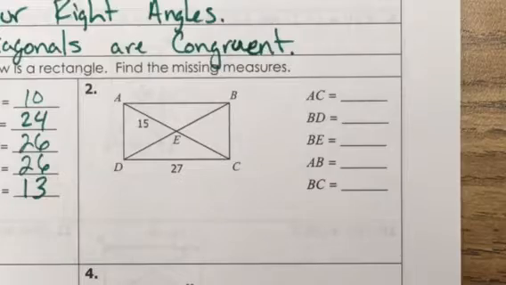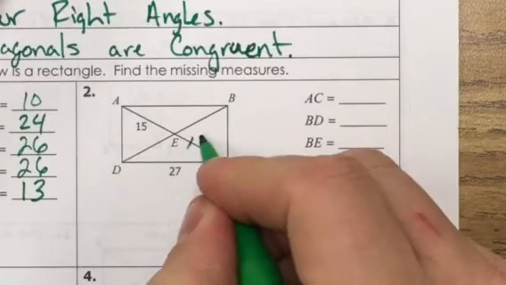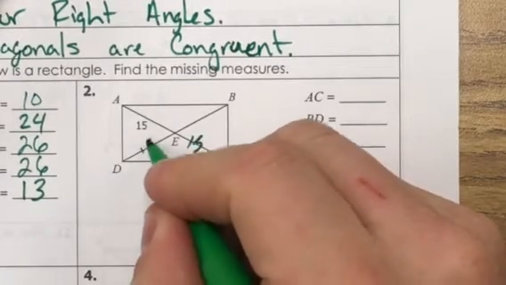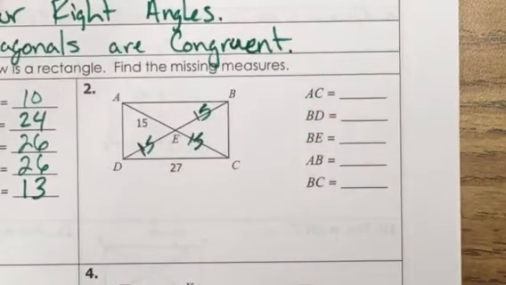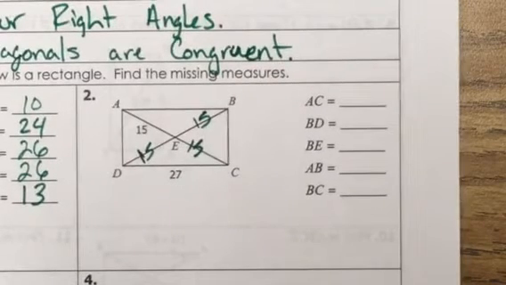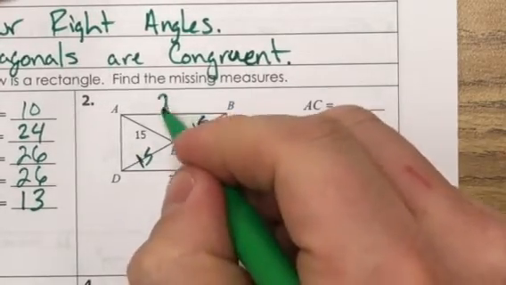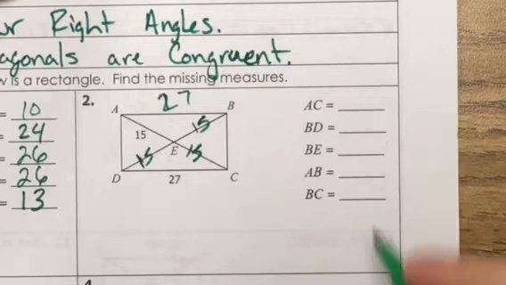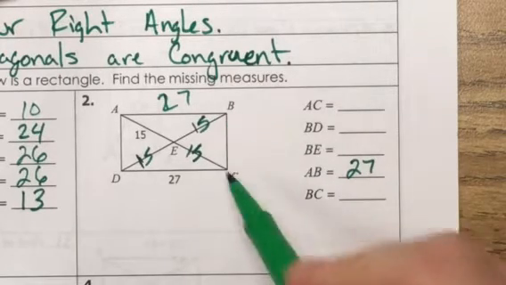Welcome back. Hopefully you looked at it and you said that we know that we have a bisector with our diagonals, so this piece would be 15, ED would also be 15, and EB would also be 15. Because diagonals are not only bisected, but for a rectangle they are also congruent. We know that DC and AB are opposite, so that makes AB 27. Let's go see what we filled in. We know AB is 27. BC we need to find still.